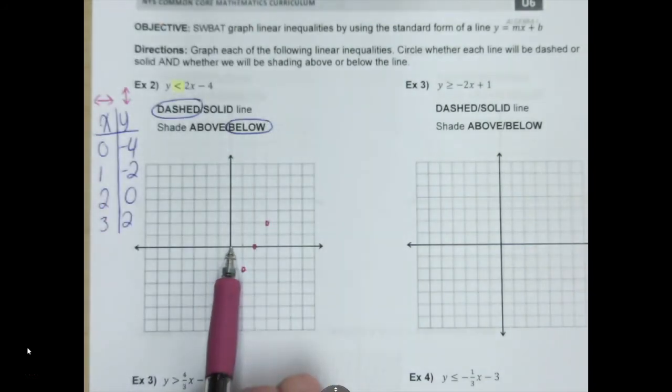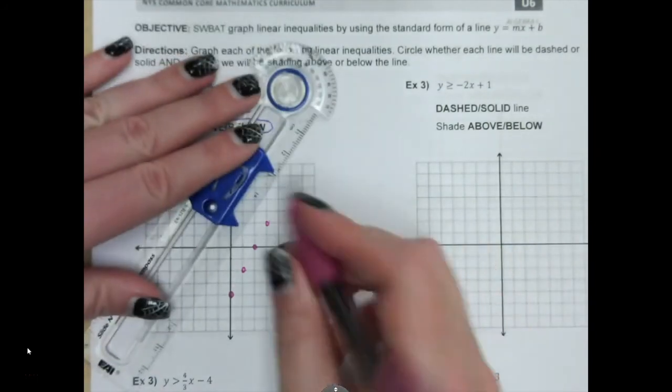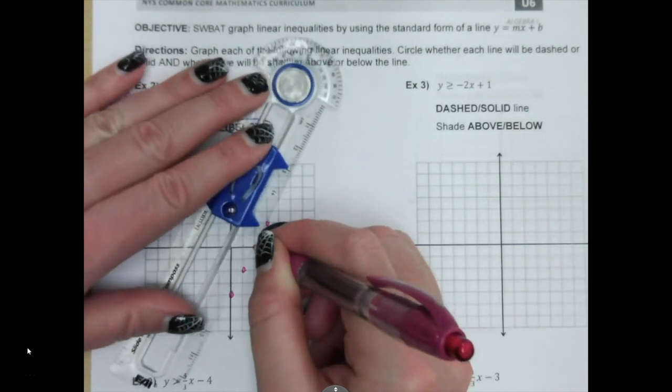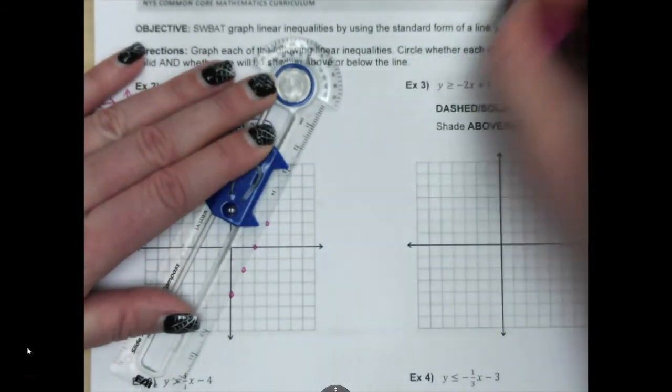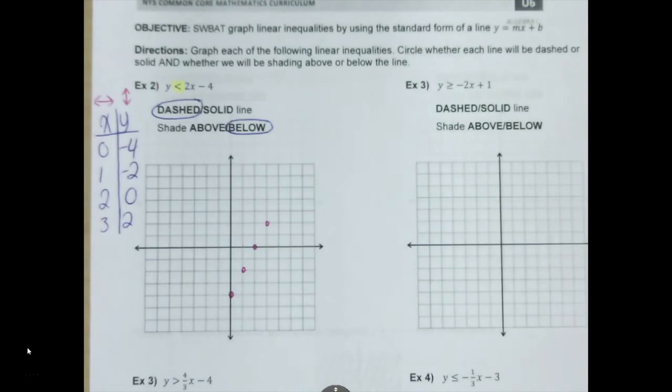Again, as a refresher, x moves left and right, y moves up and down, and you are always starting at the origin. Now a habit is that any time we graph a line, after you plot those points, we always want to just grab our ruler and draw a straight line, but that's not going to be true for these inequalities. I have to be careful.